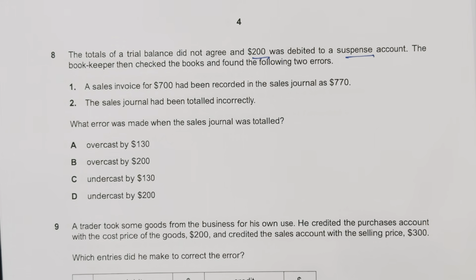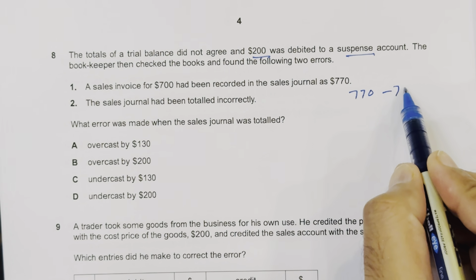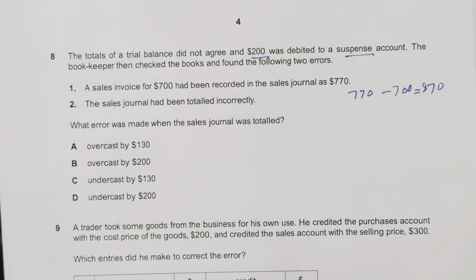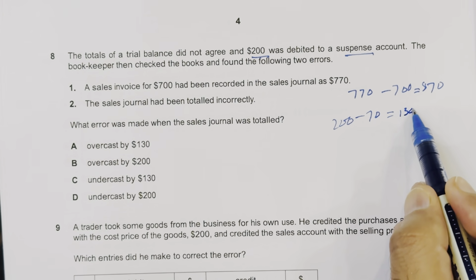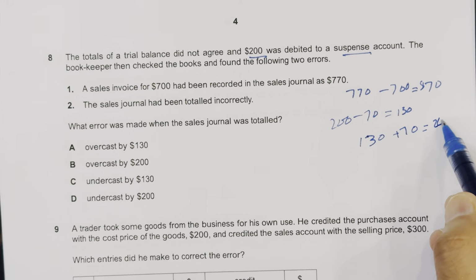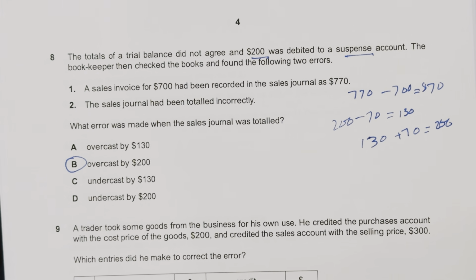The bookkeeper then checked the books and found the following 2 errors. A sales invoice of 700 has been recorded in the sales journal as 770. So the difference of error will be 770 minus 700, which equals 70. The sales journal had been totaled incorrectly. We already know that it was incorrectly added by 200. So 200 minus 70 should be 130. Then adding 130 plus 70, we get the answer, that is 200. So option number B is carrying it. It is overcast by 200.